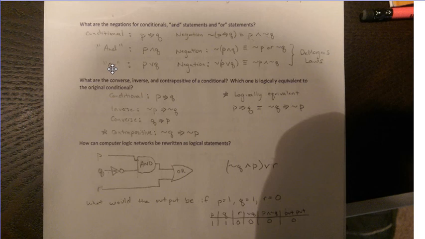The negation of an or statement. Let's say that I want cream or sugar in my coffee. The opposite of wanting cream or sugar in my coffee would be that I don't want cream and I don't want sugar. I wouldn't want either of those things in my coffee. If I don't want cream or sugar, I don't want cream and I don't want sugar. These last two are De Morgan's laws. They're logically equivalent statements. We talked about that in class, so it's good to know what those are.